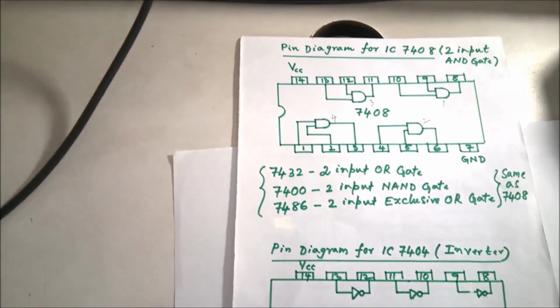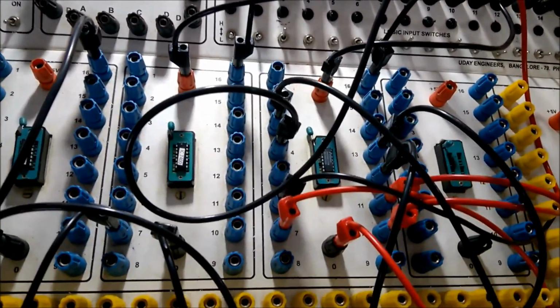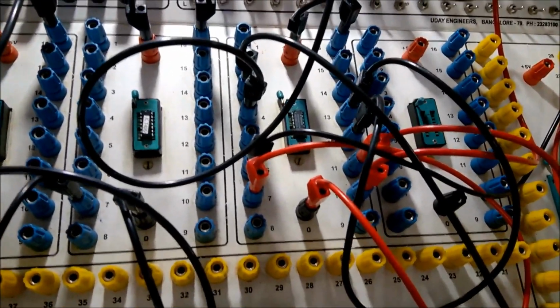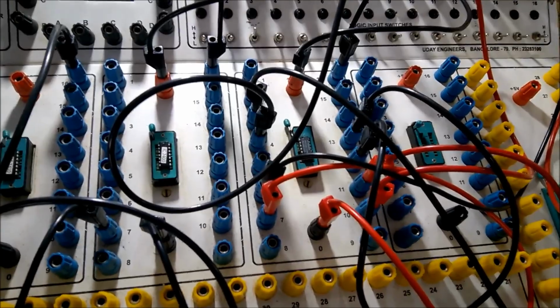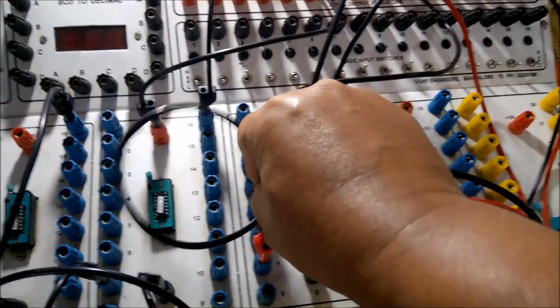1 and 2 and 3 is the gate. 3 is the output. Therefore, you can see that I am connecting 3's output, and connecting to the gate number 2 as an input. What is the input to the gate number 2? 4 and 5. The 4 is already connected. Now I am connecting to 5.